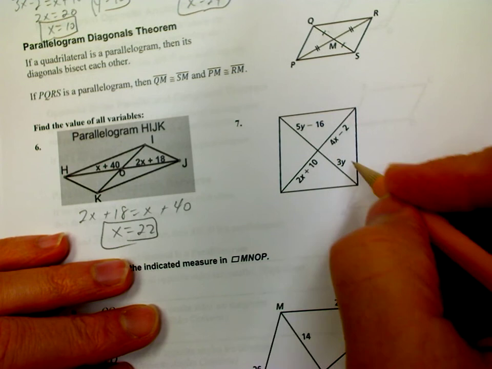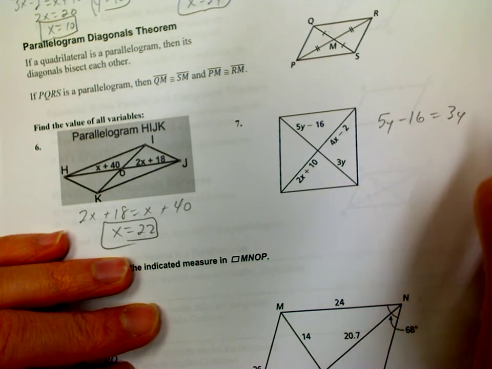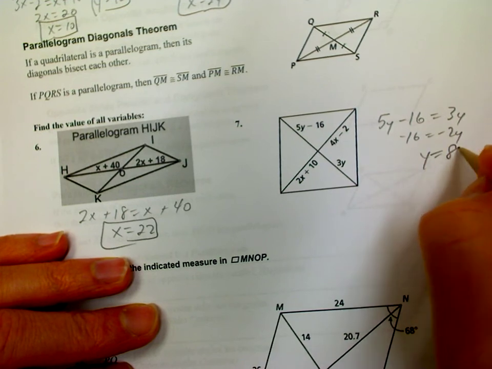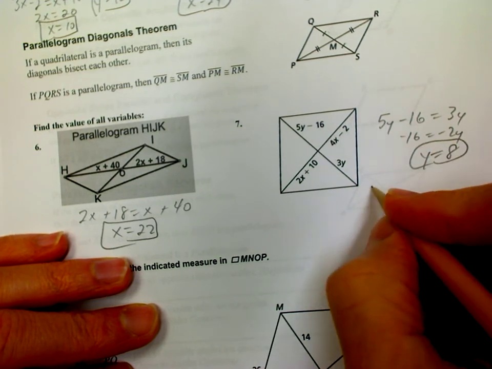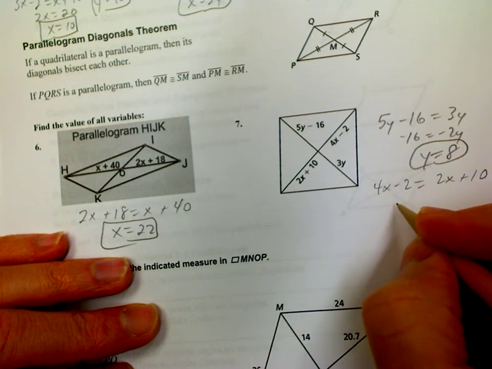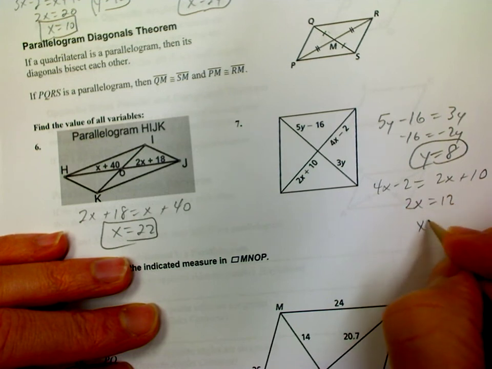And here, 5y minus 16 would equal 3y. So y is 8. And 4x minus 2 would equal 2x plus 10. These are equal, so 2x would equal 12, x is 6.